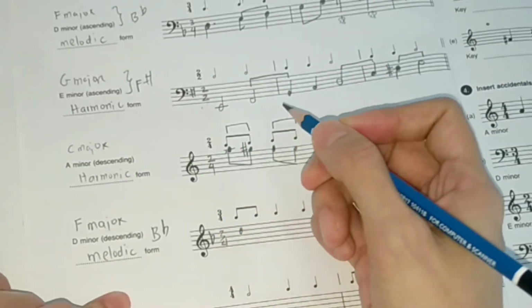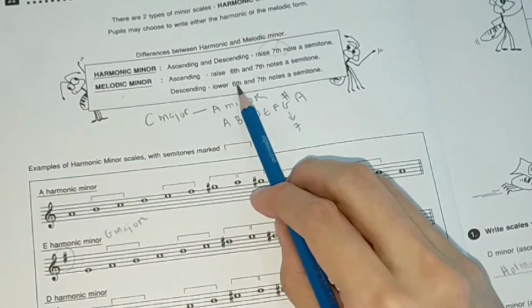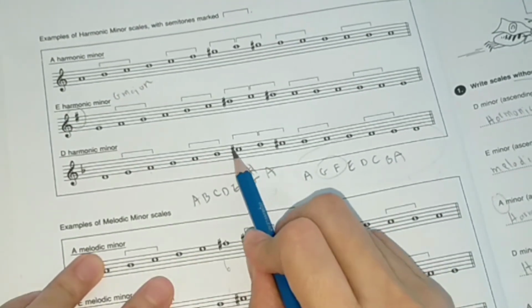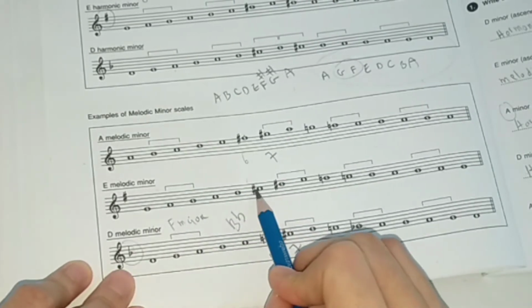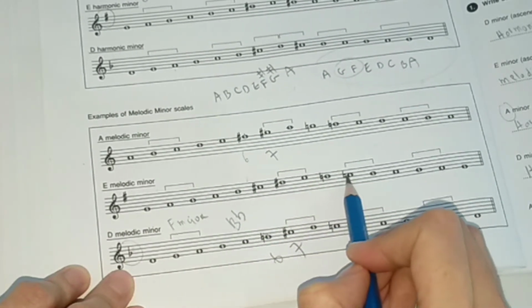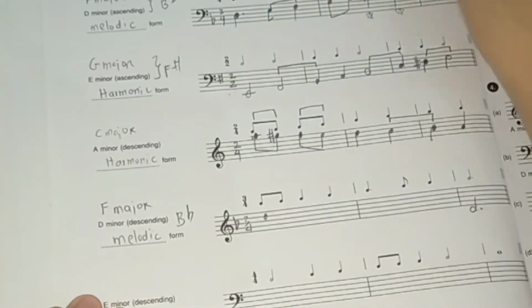Melodic ascending, we raise 6 and 7, descending, lower 6 and 7 here stated, but it does not mean purposely bring it down, because when you go up, you raise it already here. Melodic is here, you raise 6 and 7, when you go down, you cancel the raise, which is why they write it lower. So actually it's just a natural.